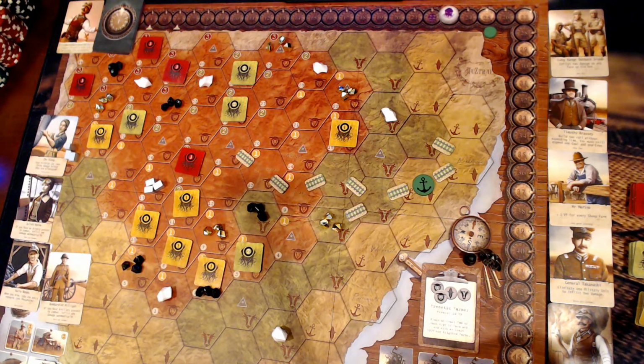Inflict 2 damage to any face-up Old One. That's nice. Eliminate 1 military unit to inflict 2 damage, reveal 2 Old One tiles of your choice, and take 2 victory points. All right, not a bad start.